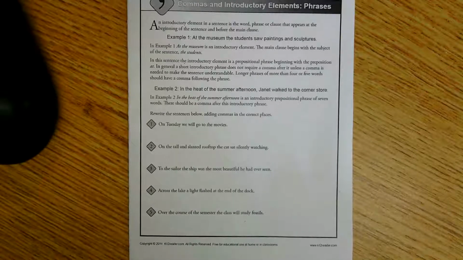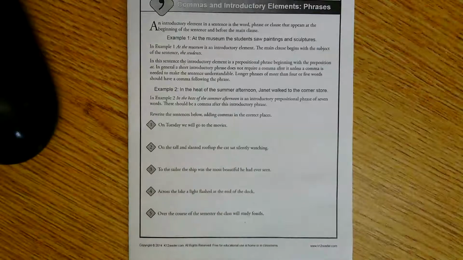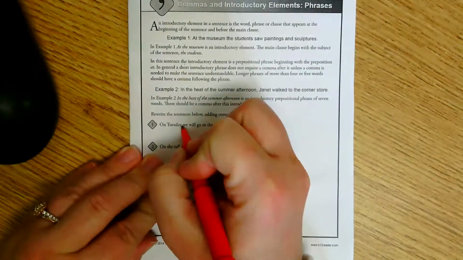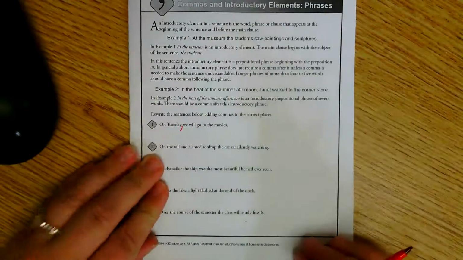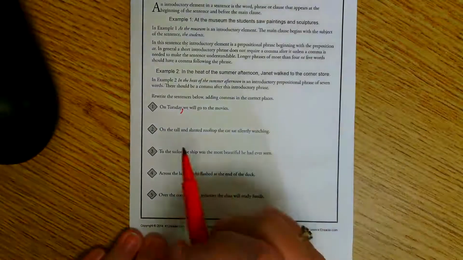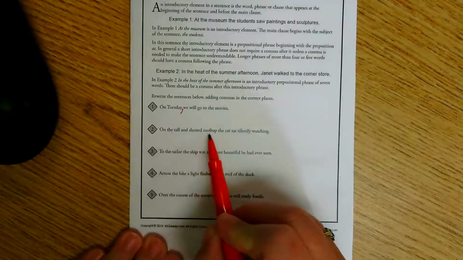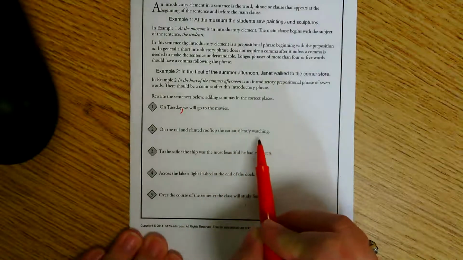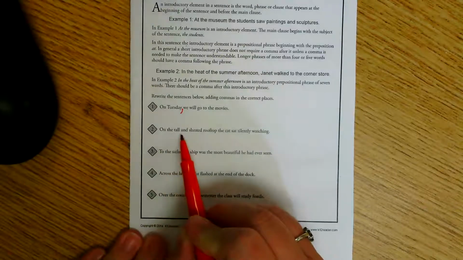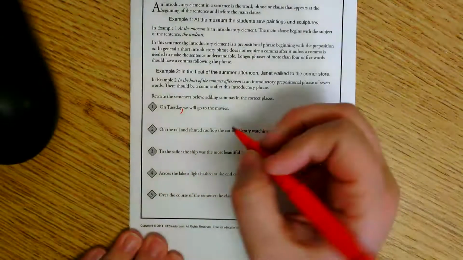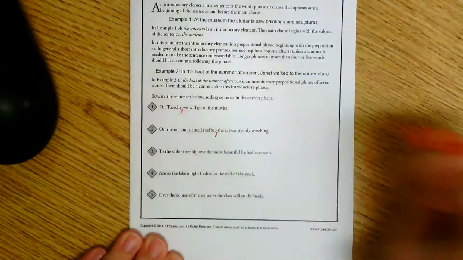It says, "On Tuesday, we will go to the movies." So I know that "on Tuesday" is a prepositional phrase, so I'm going to put a comma behind Tuesday. Looking at number two. "On the tall and slanted rooftop, the cat sat silently watching." Now again, I see that "on the tall and slanted rooftop" is a prepositional phrase also. So I'm going to put a comma behind rooftop.